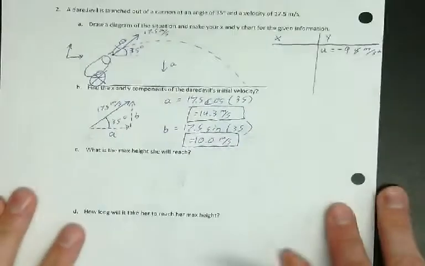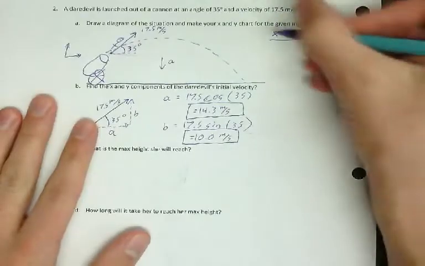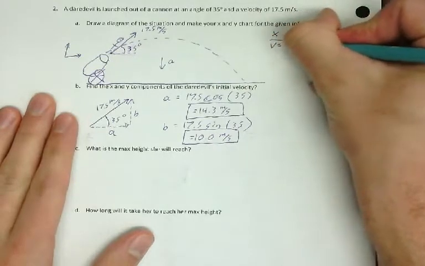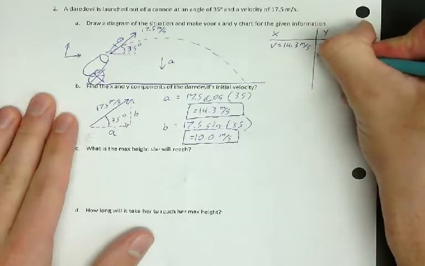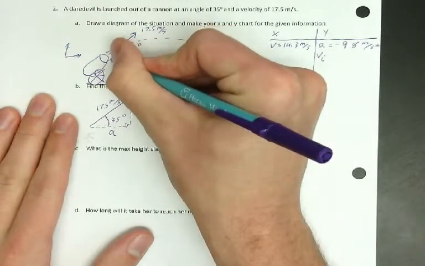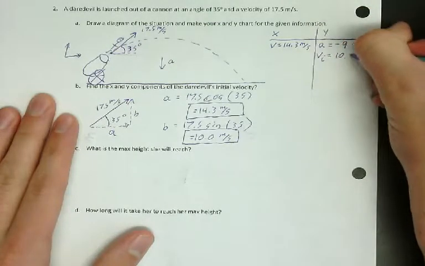Okay? All right, so we got those two numbers there. So now let's go ahead and put those in the chart. So the A is the x velocity, 14.3. The B is the y velocity, but it's specifically the y velocity at the beginning when he's launched. So its VI is 10.